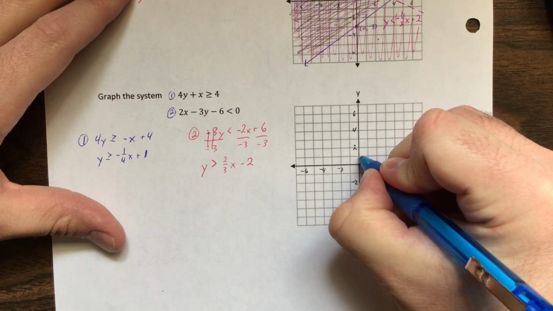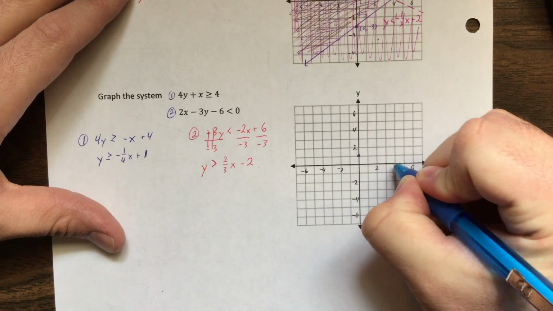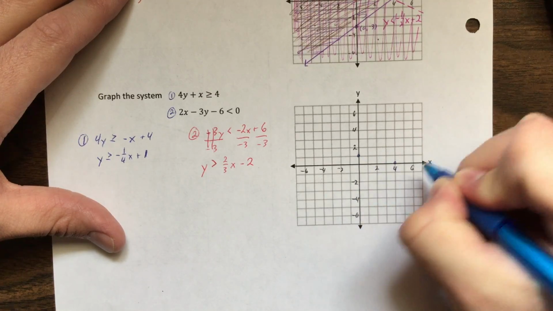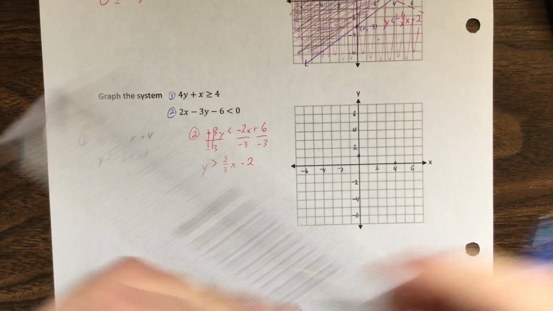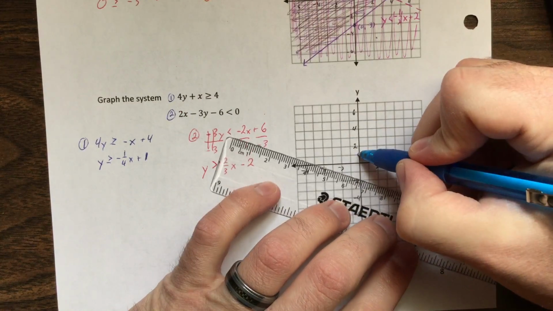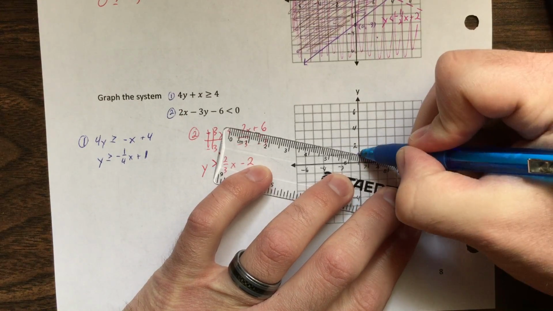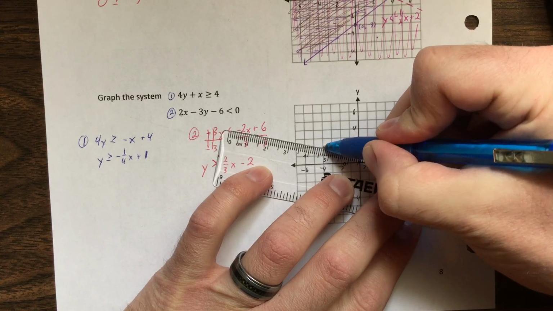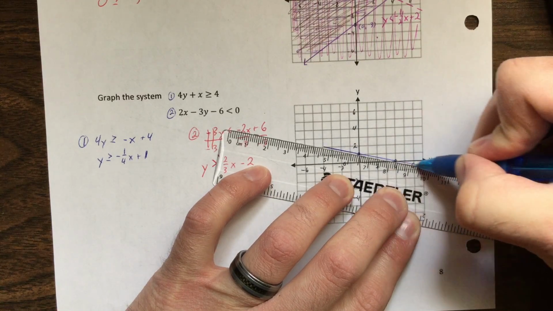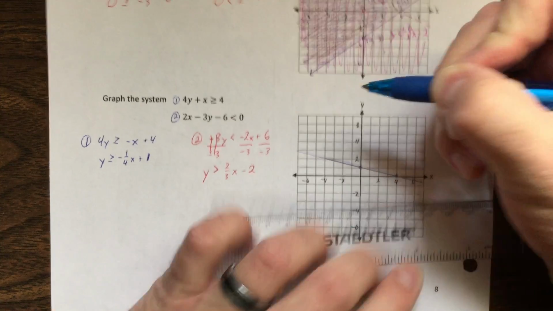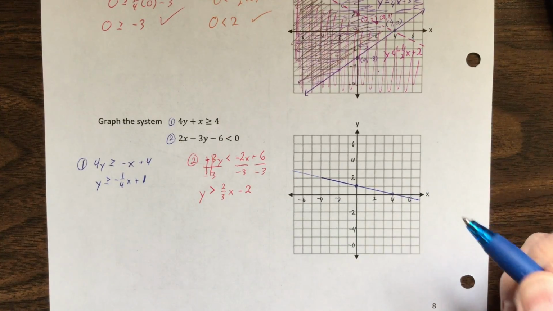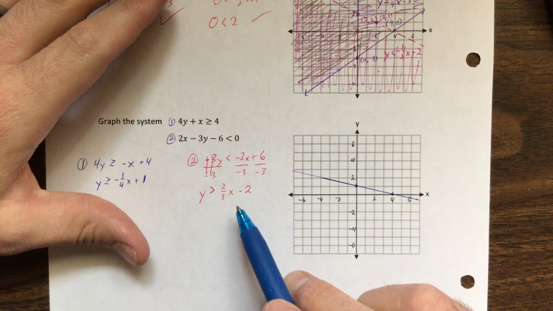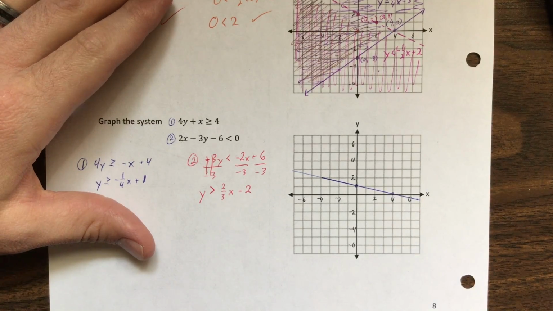We have, it goes through 1, and it's minus 1 over 4. So there's our second point. I'm going to do my labeling afterwards. This is a solid line as it is greater than or equal to, and I'm going to be shading the top region. And then this line right here, I'm also going to be shading the top one.